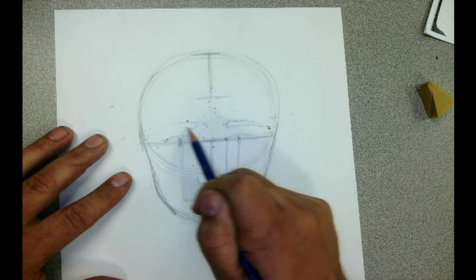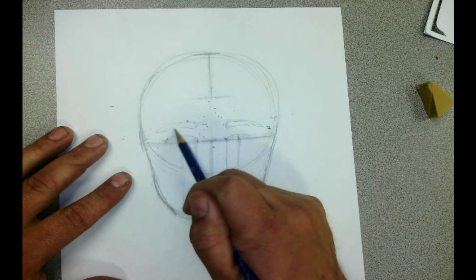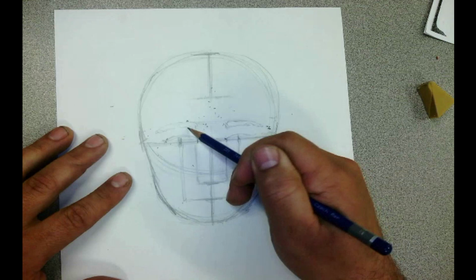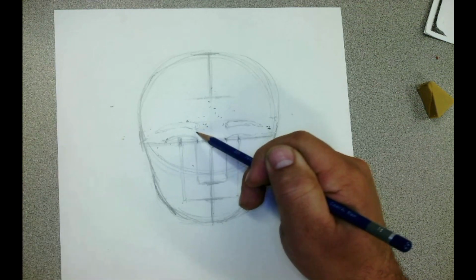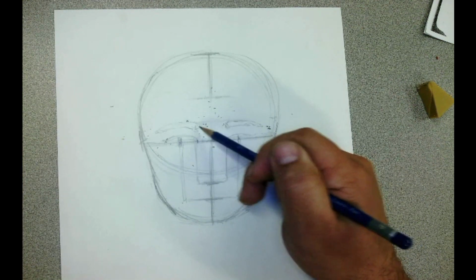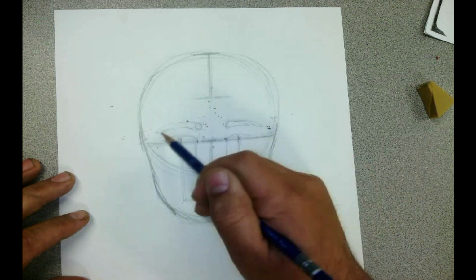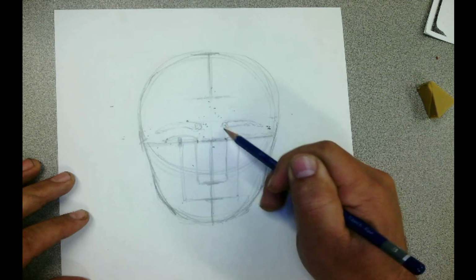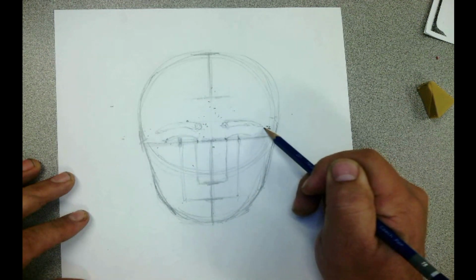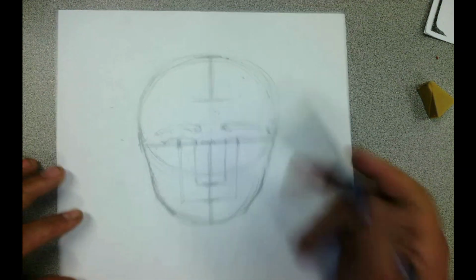All right, where is the eyebrow? Where is the eyebrow placement going to go? The eyebrows come in just a little bit past the edge of your eyes on either side. So they're going to be a little bit bigger than your eyes are as far as your left to right axis.